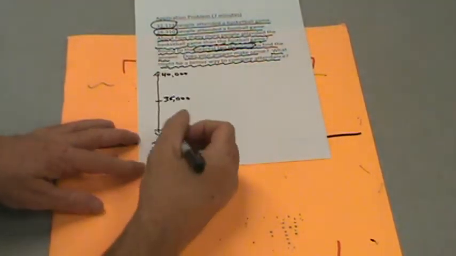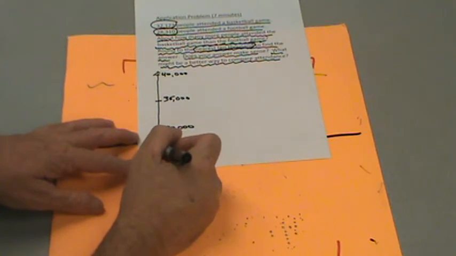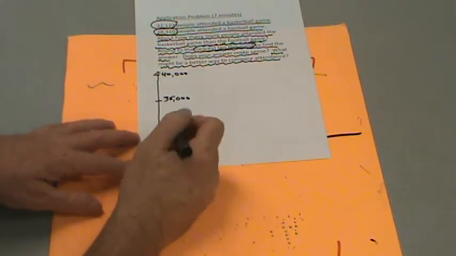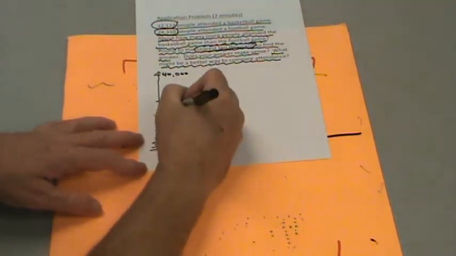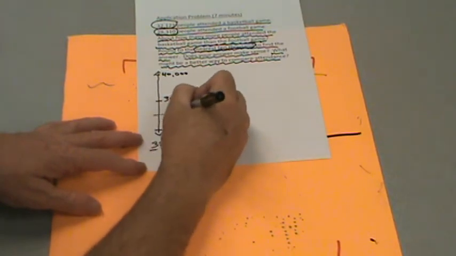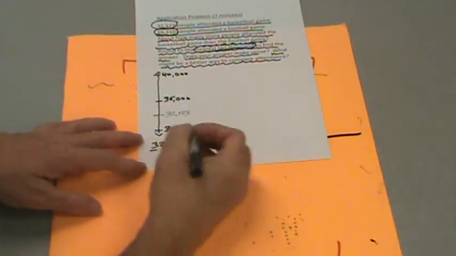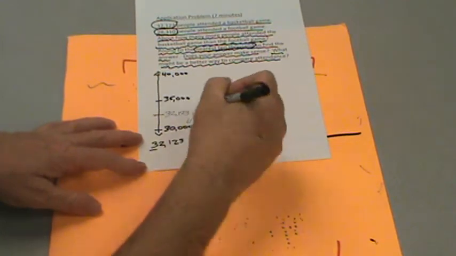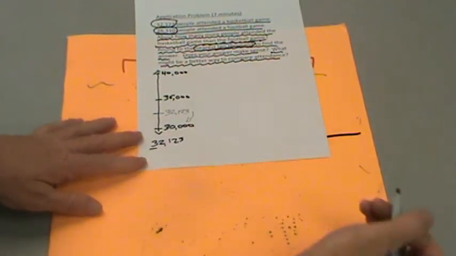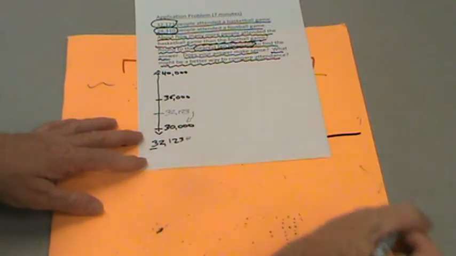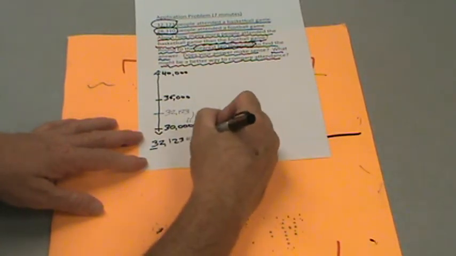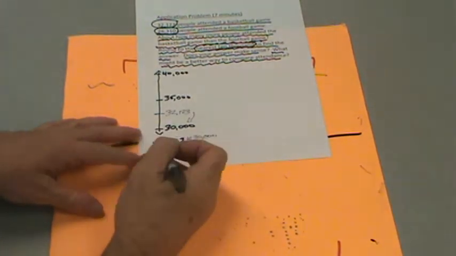Well, let's take a look. 30,000, 40,000, 32,000, that's 35, that's 30. So it's going to wind up somewhere in between here. 32,123. So in this case, definitely we're going to round down. We're going to round down to 30,000. So 32,123, squiggly equal sign, will be rounded down to 30,000. Just like Mr. Leggett said, this number is going to stay the same, or is going to become a 4. In this instance, it stayed the same.